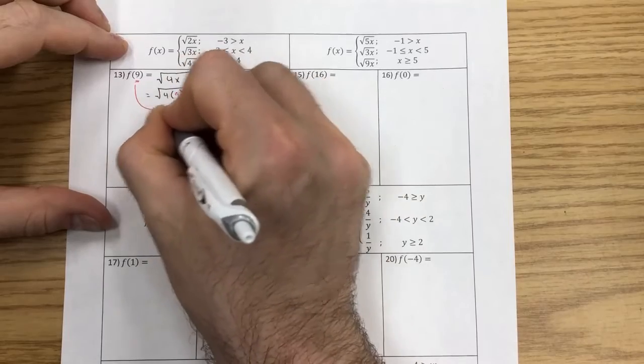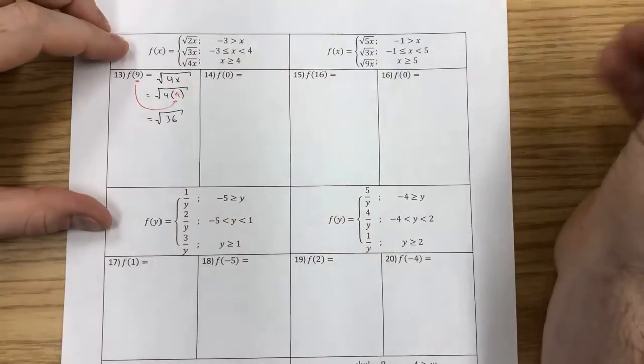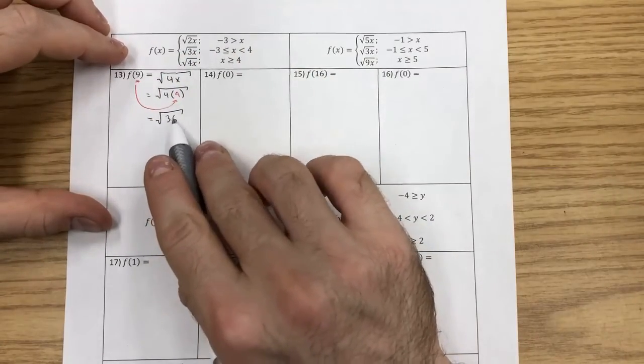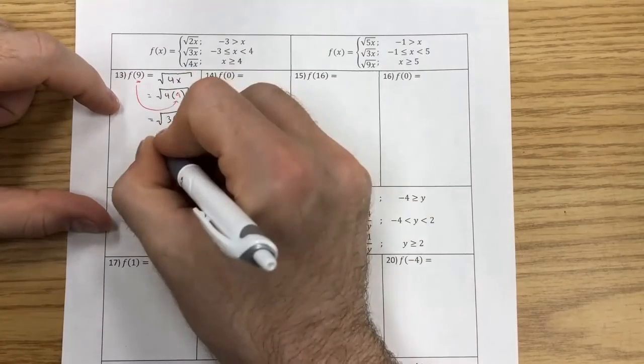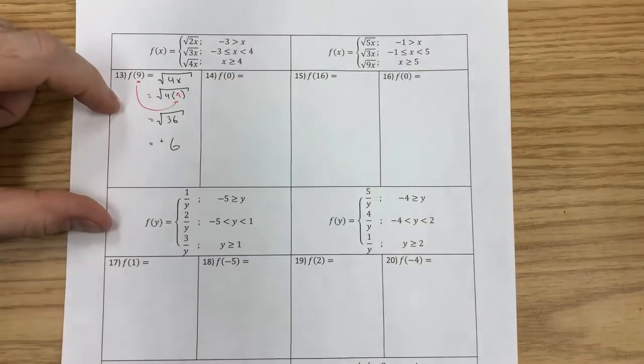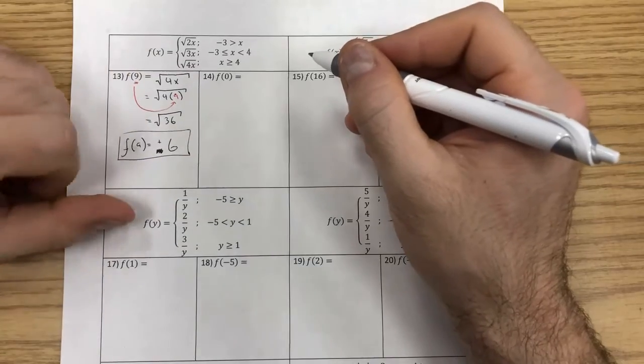So the square root of 4 times 9 is 36. And this is asking us what number multiplied by itself gives me 36. And if you said 6, yes, you're correct. The second part's going to be a little easier.